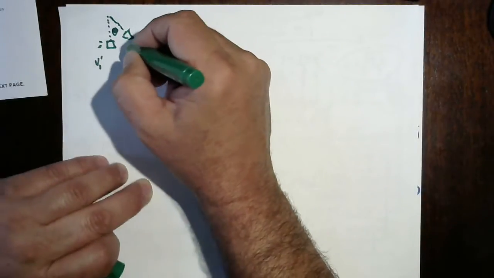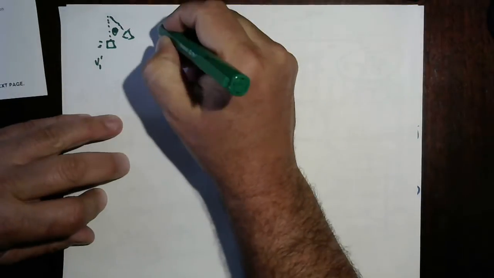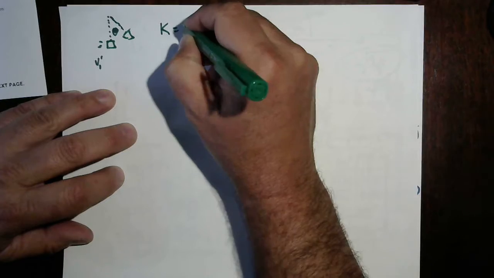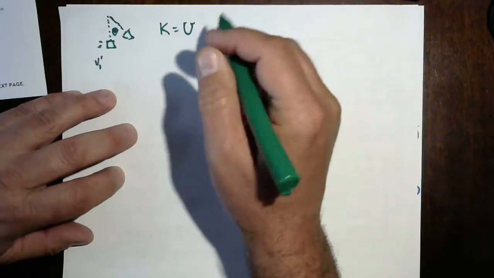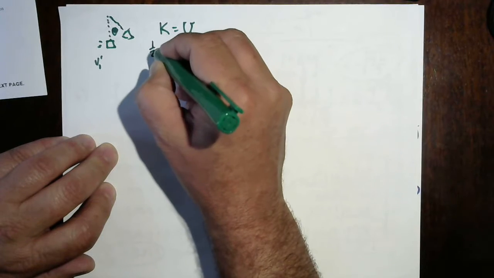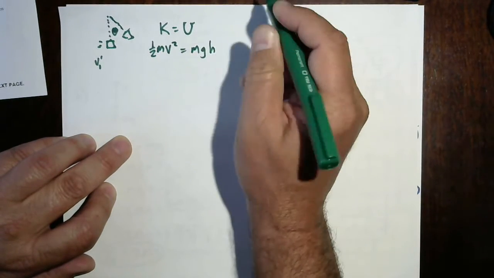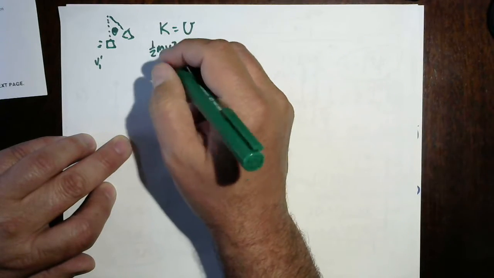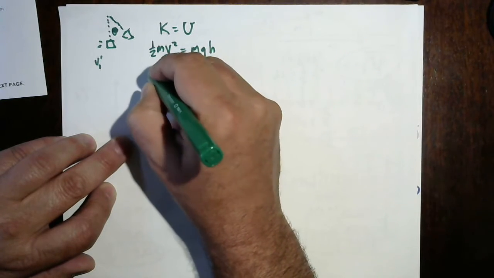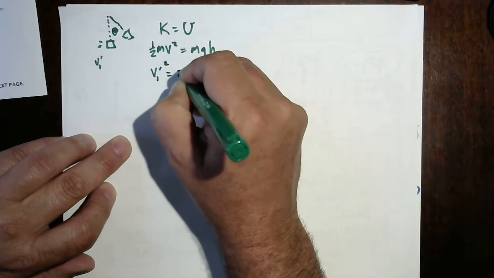And this is just like the opening salvo of the problem. This is a conservation of energy problem. So the kinetic energy that the thing has turns into potential energy, and it will stop at its highest point. So the kinetic energy is 1 half mv squared. The potential energy is mgh. The m's cancel, so we don't need to worry that it's a mass of 3m. So we have v1 prime squared equals 2g.